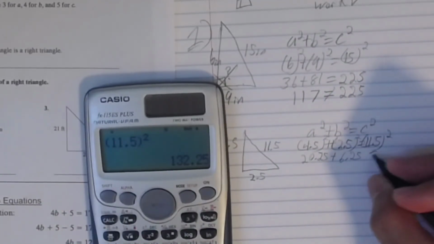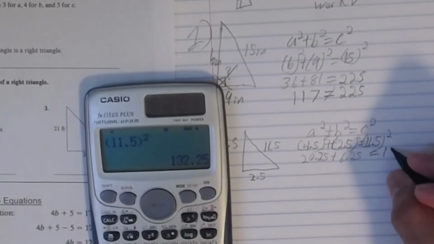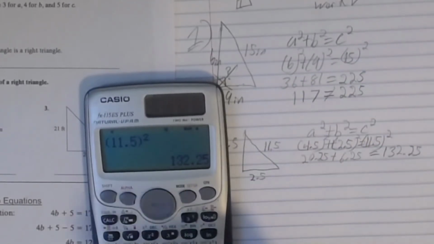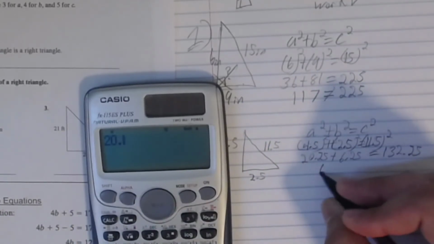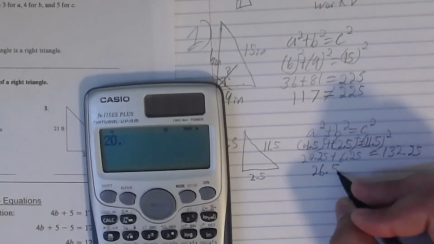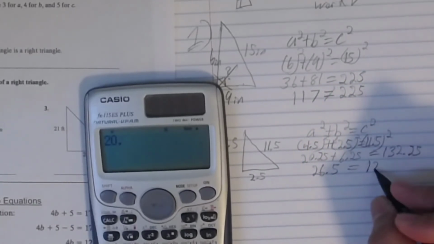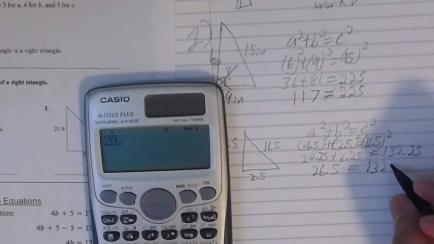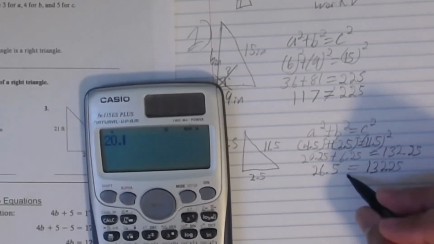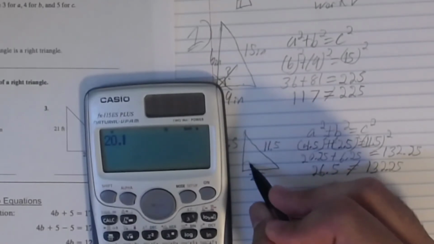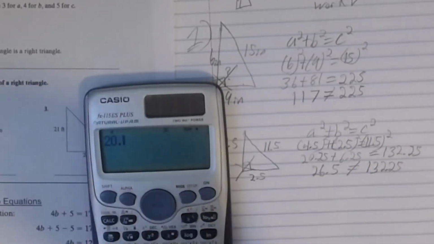I can tell you that this is way off. This is not equal to that. That's way off. So this is not a right triangle.